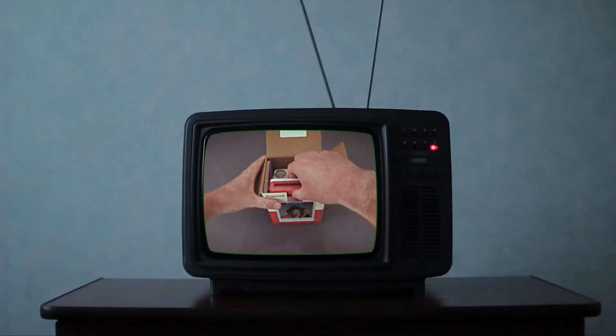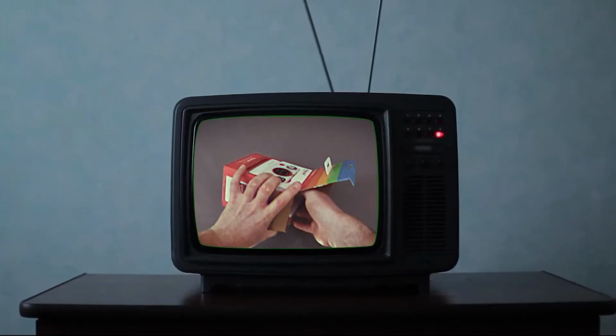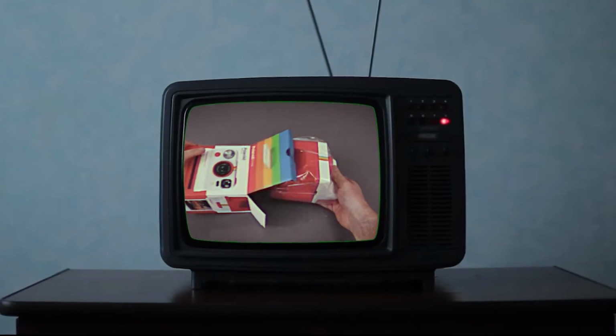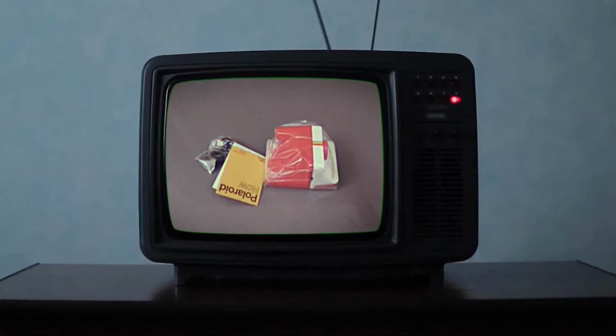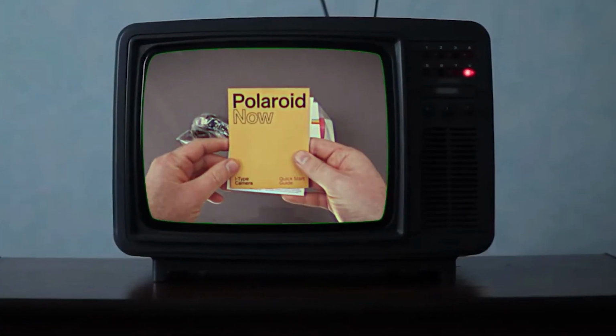looking for. Polaroid have released a new Instamatic camera that allows you to take photos and print them anytime, anywhere. They've called it the Polaroid Now.